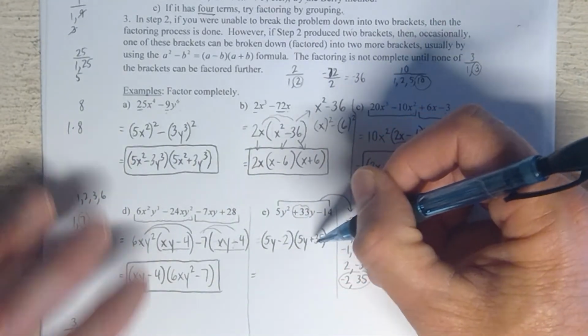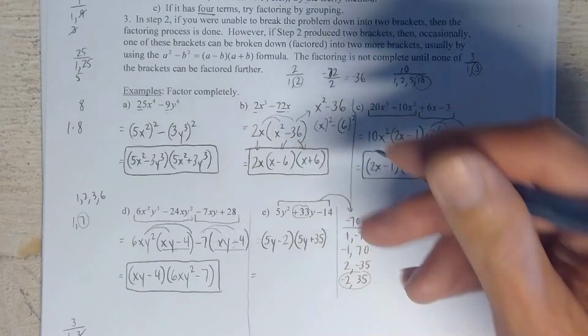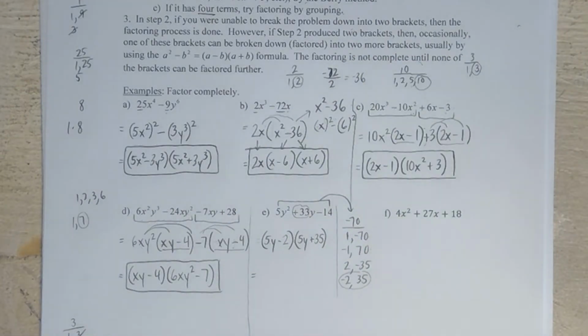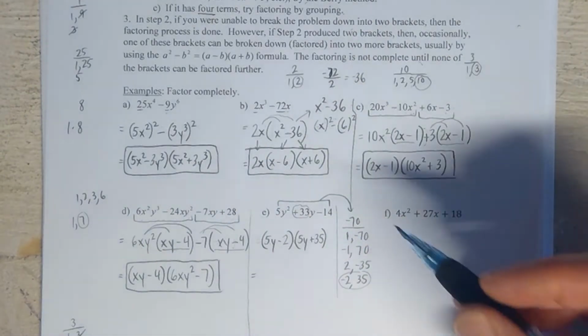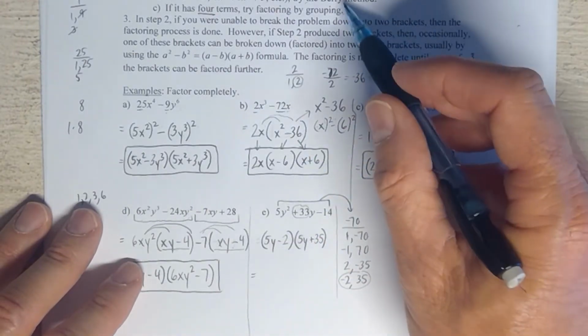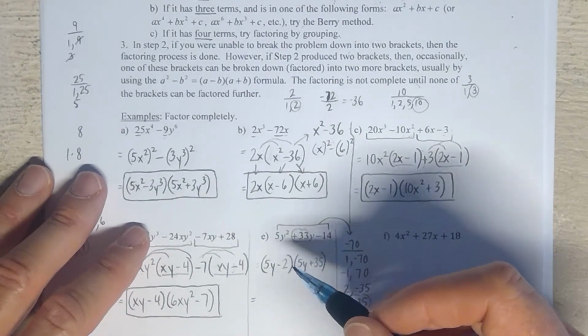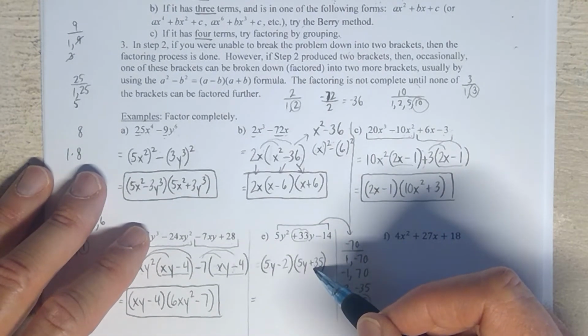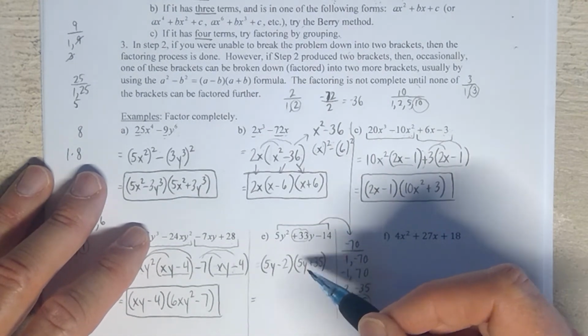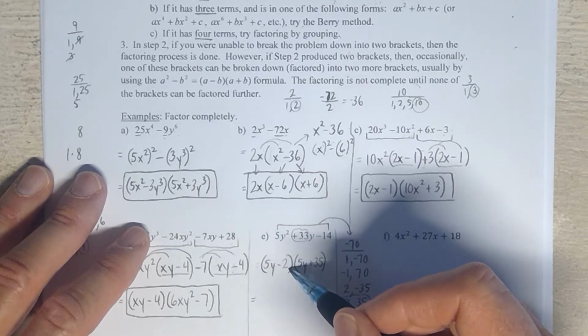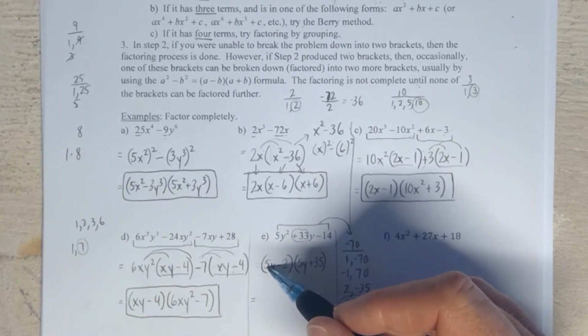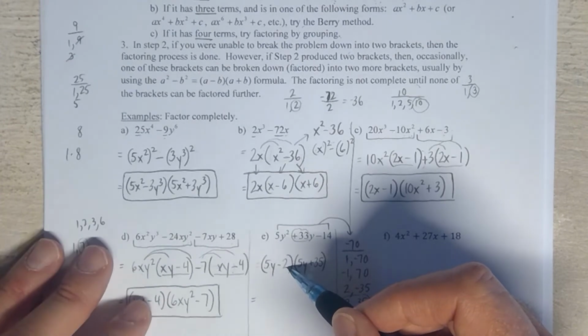We got to factor the GCF out of each one of these brackets. I know we already considered the GCF and everything, but with the Berry method, there is one step where you have to do the GCF of just the two smaller individual brackets here, okay? What is the GCF of 5y and 2? What's the GCF of 5 and 2? Well, it's going to be 1. And we can't put y in the GCF because it's not in both terms.